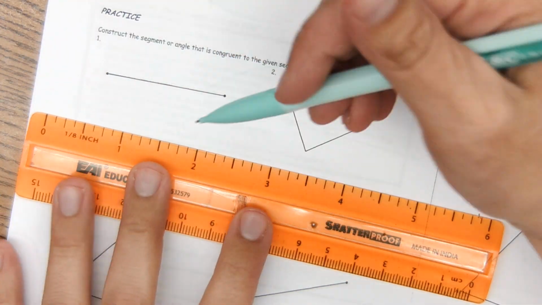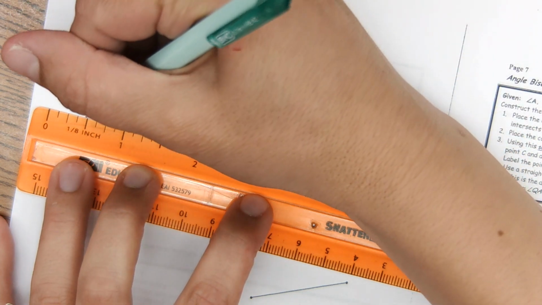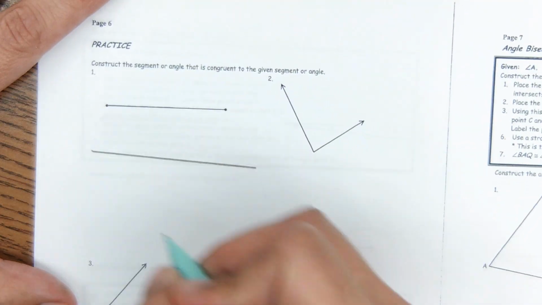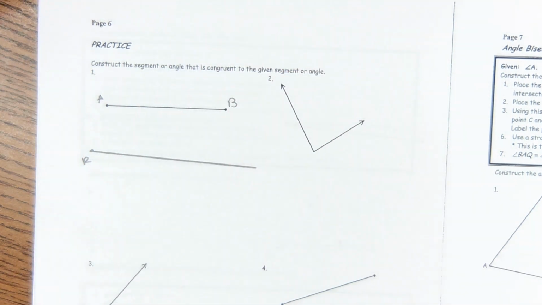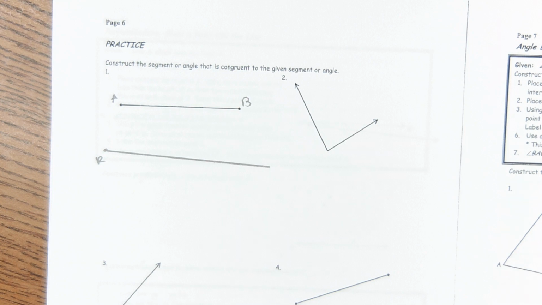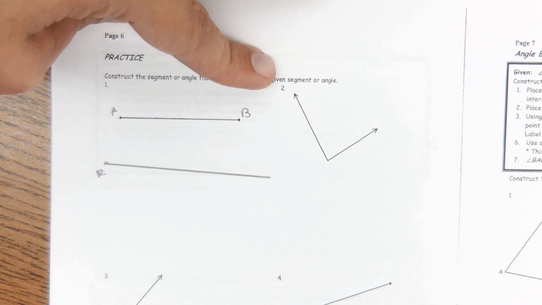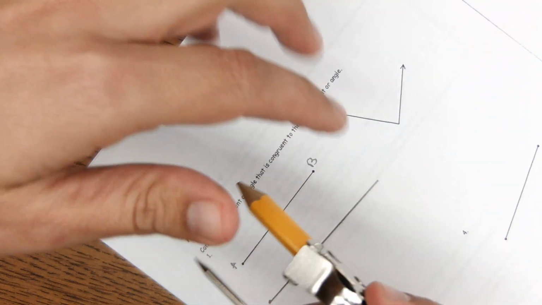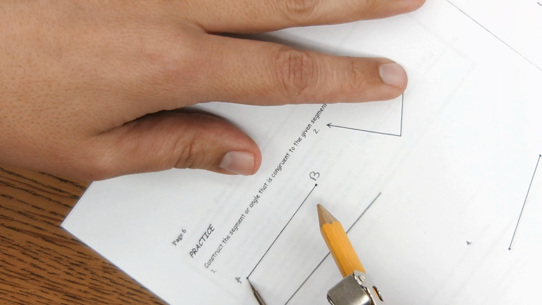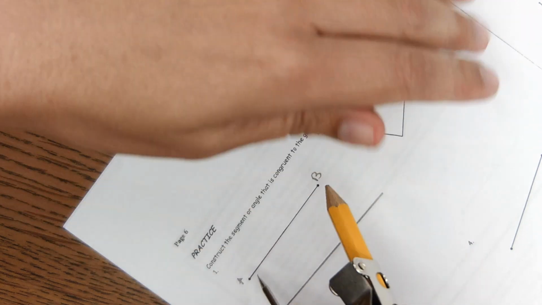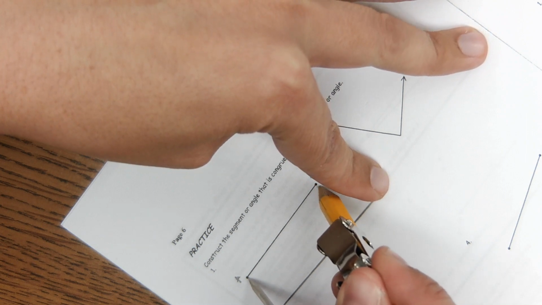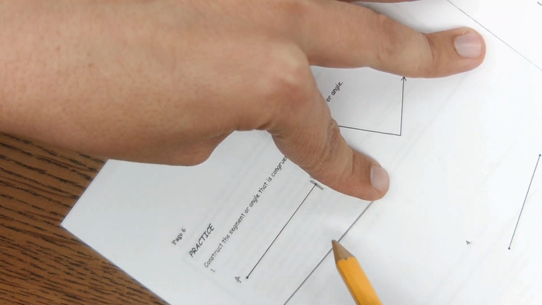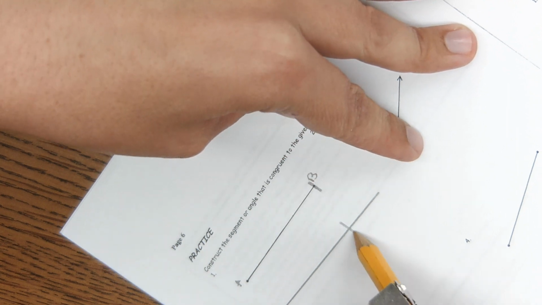Step 1, draw a segment longer than the original. This would be A, B, and this is R. Step 2, measure the distance from A to B. And then use that measurement and put it on R. Make the same mark.